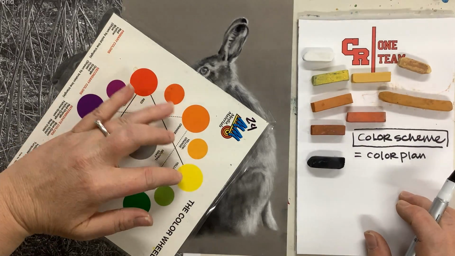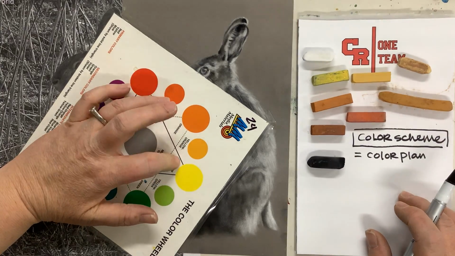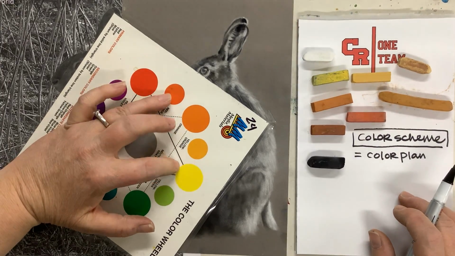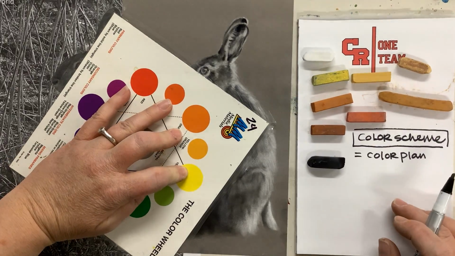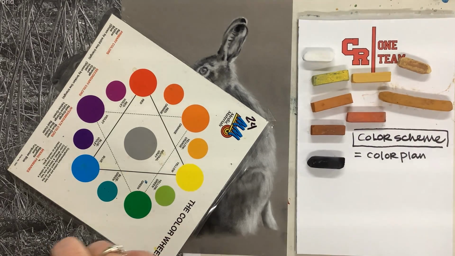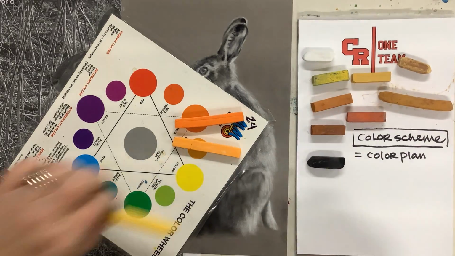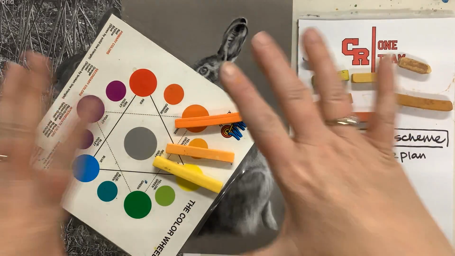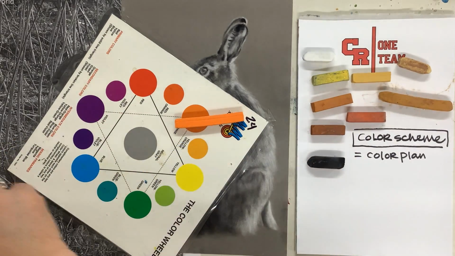Now, I am going to use these colors here, yellow, yellow orange, and orange, or maybe all the way to a little bit red orange. But instead of going bright, like I could use these super bright pastels in these colors, right? And make my rabbit very, very vibrant. I am deciding instead to identify and use more muted versions of the colors.